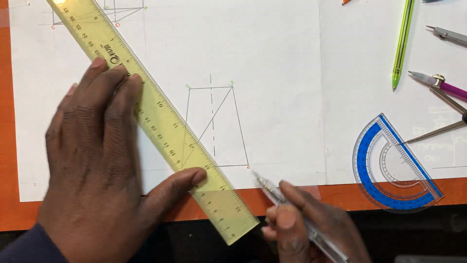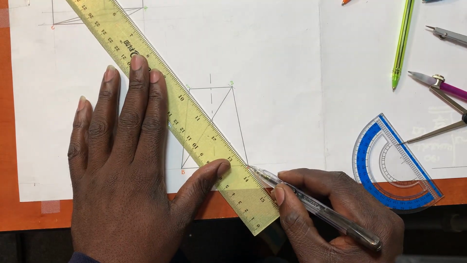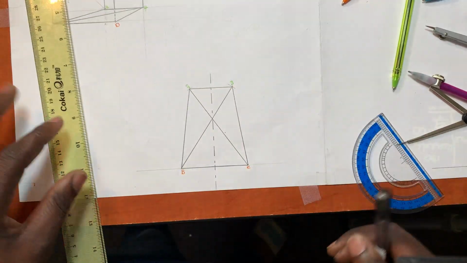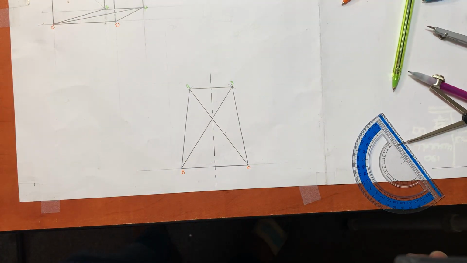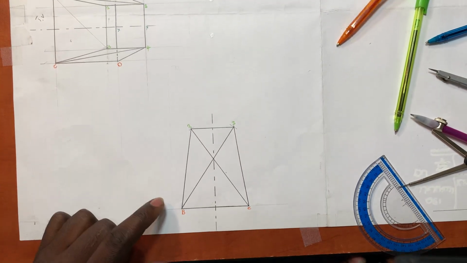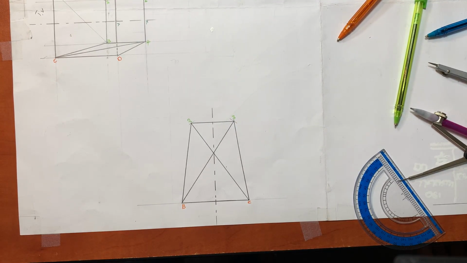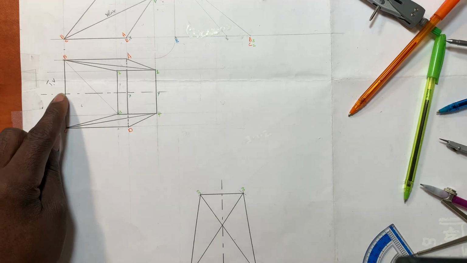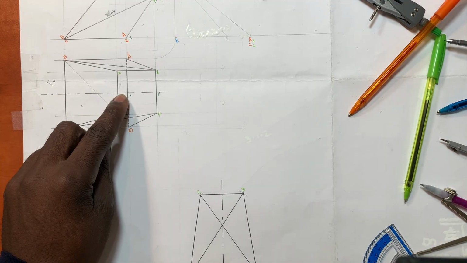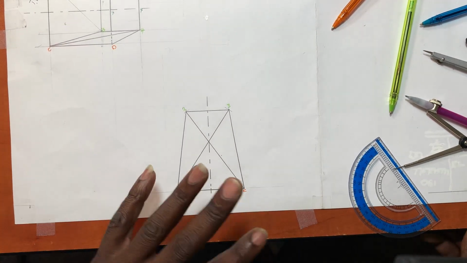There it goes, and there it goes. So which means, my brother, you have started. You remember how I started it? If you saw my starting point, I started by getting the center to center. Then I just took it the way it is.